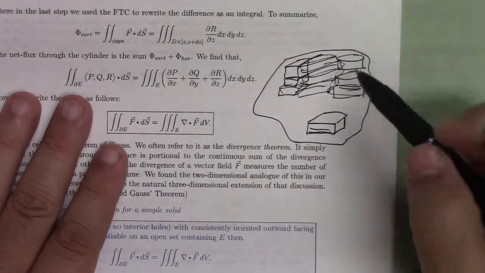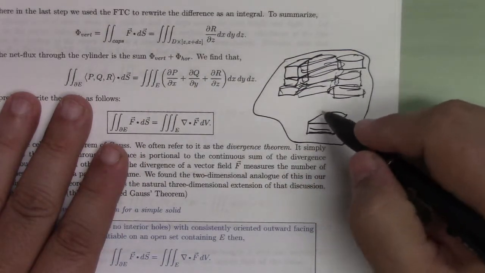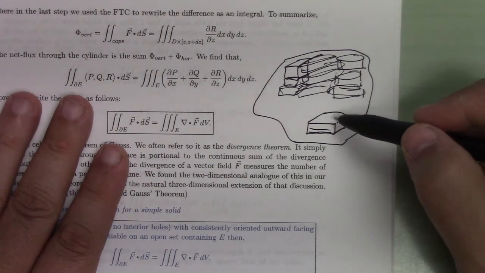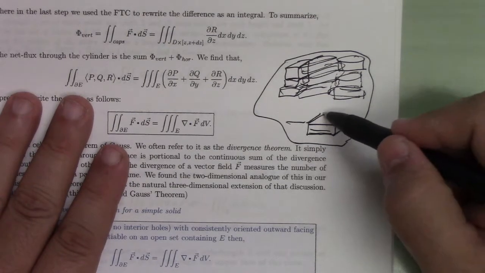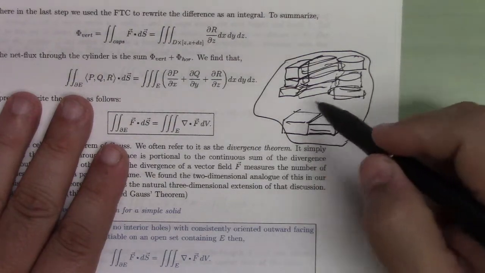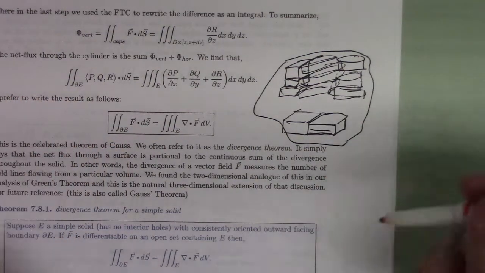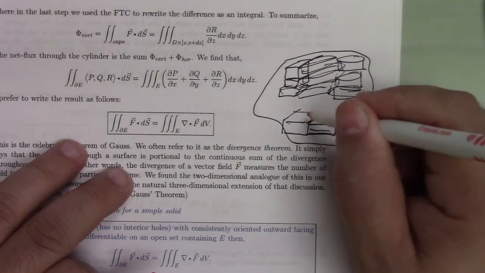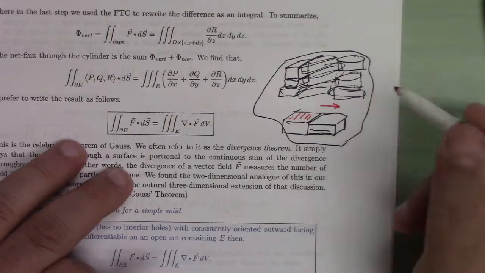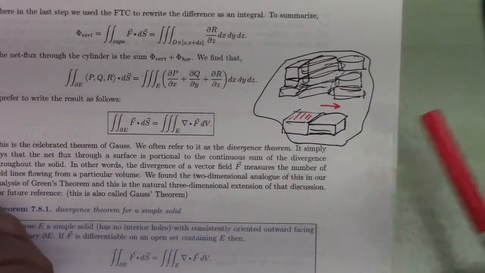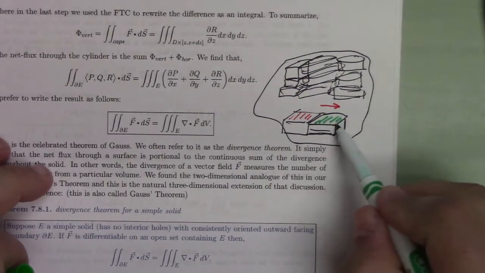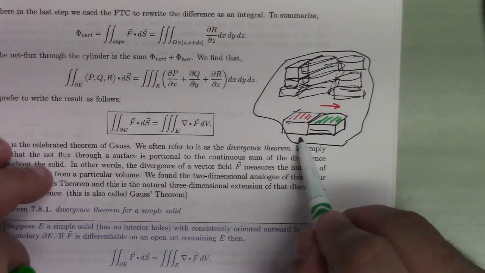The flux is more interesting, of course. Again, what happens is that each one of these little subregions is oriented outward, and so when you put them together, just like we've seen before, let's look at the connecting face. From the left one, you've got a normal that is like that at the interface, right? For the right one, you've got an outward pointing normal, which is like this at the interface.